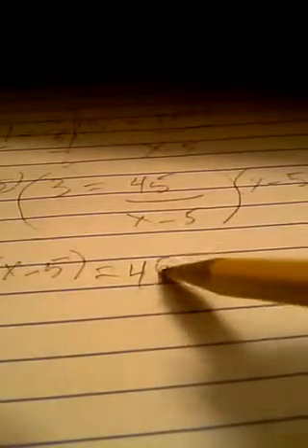What I actually end up with is, well, let me rewrite this side. 3 times x minus 5 is equal to 45 times x minus 5 over x minus 5. So I have the same thing on the top as I have on the bottom.